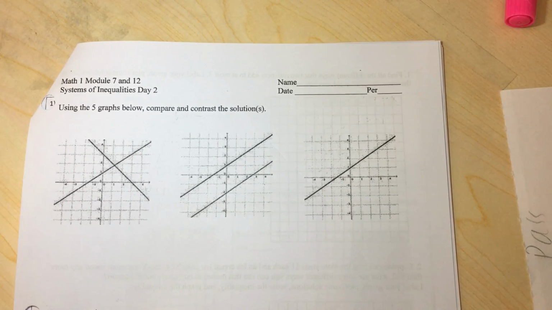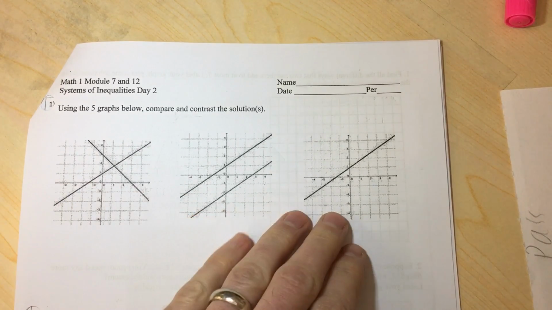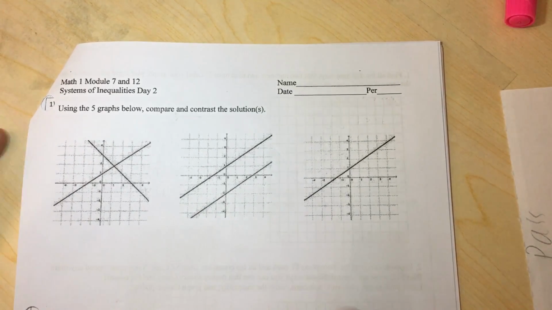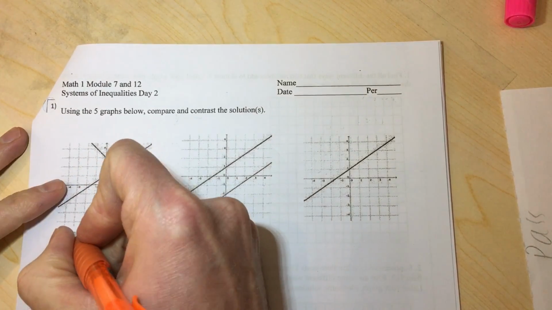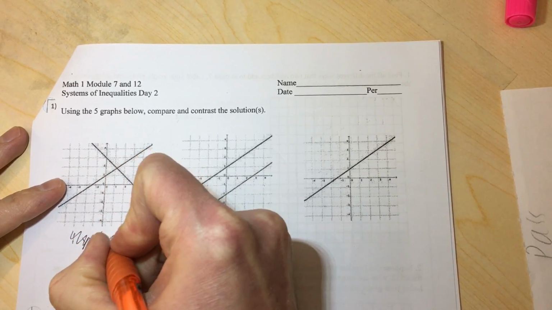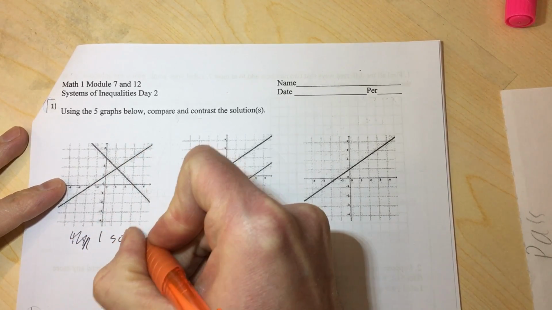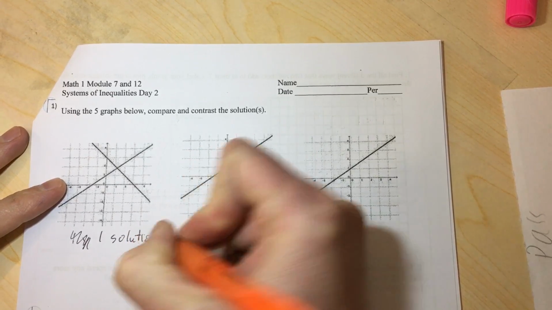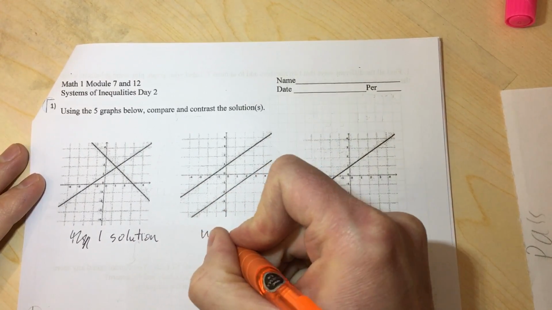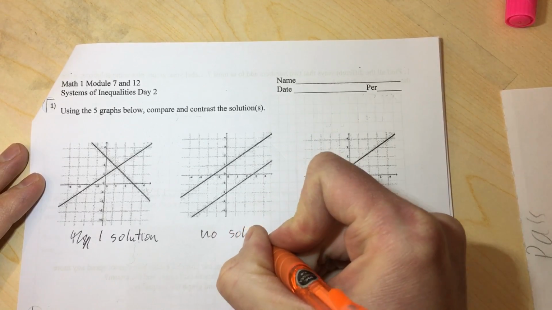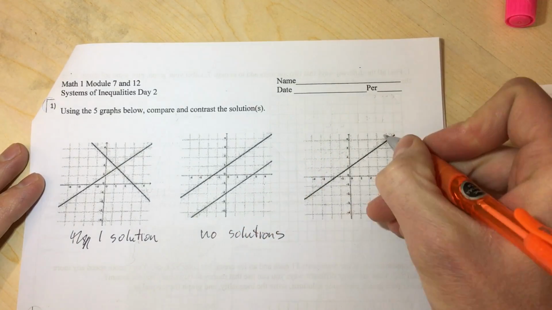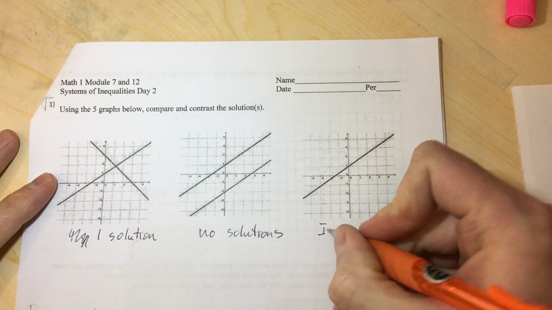Okay, so in the last unit we were doing systems of equations, and all your graphs looked something similar to these. And we said, okay, so how many solutions are there? And you said, there's one solution. It crosses at one point. So one solution. The second one, the lines are never crossing, so there are no solutions. And the third one, it's the same line, and it's infinite solutions.